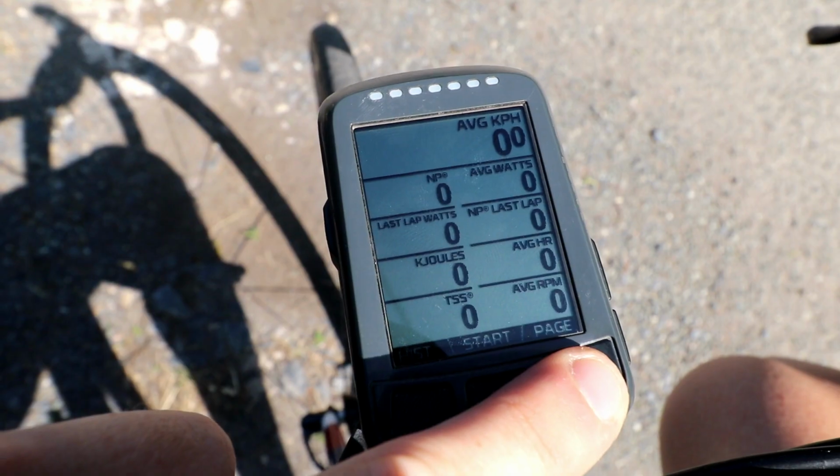So I've just done a 20-minute effort, for example. I press lap, I finish that effort, and then I can go to this screen, my average screen, and I can see exactly what I did for that last lap. And then we have another screen which is my elevation screen, I guess.